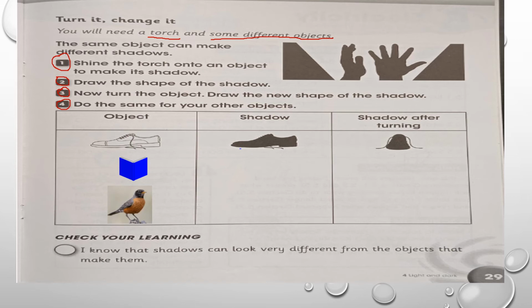So we have a shoe, we have a book, and we have a bird. The one for the example of the shoe has been shown to you. When you turn the shoe sidewards, it gives this image. And when you turn it facing the front, it gives you another image. So can you do it for the book and for the bird?